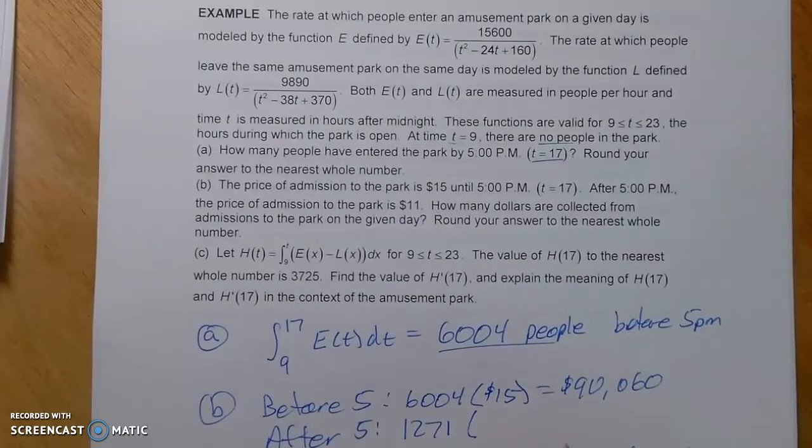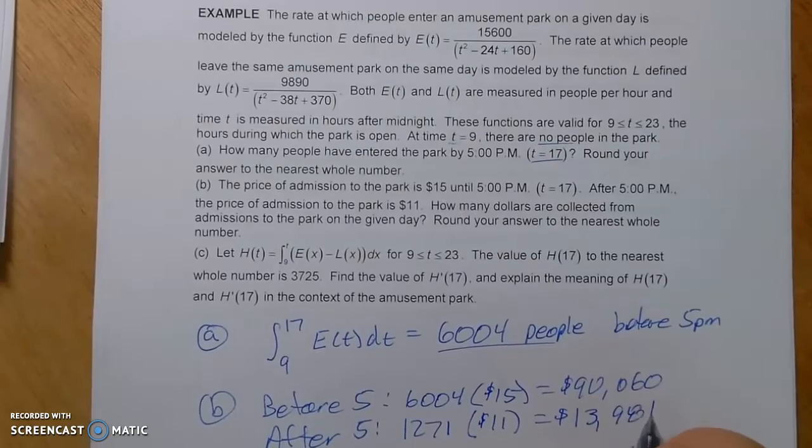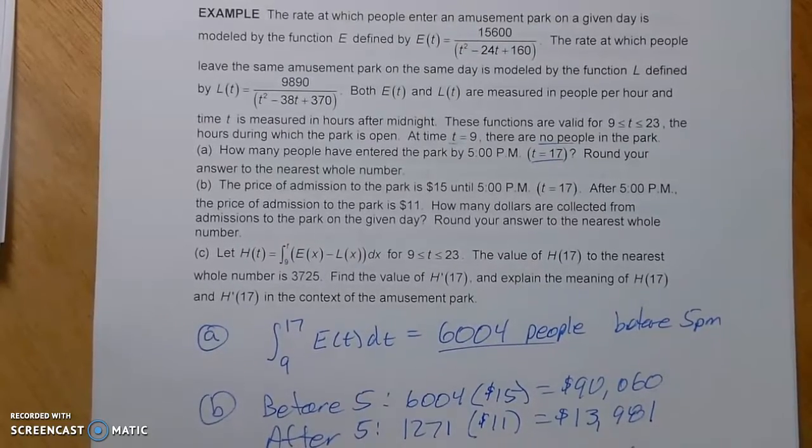1,271. That's $11 a person. That comes out to be $13,981. And so the total money earned is $90,060 plus $13,981 for a total of $104,041.